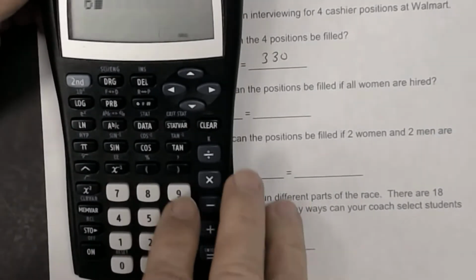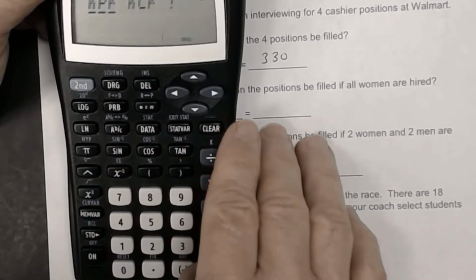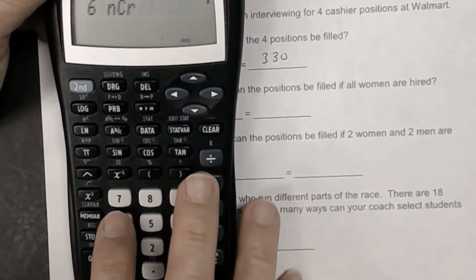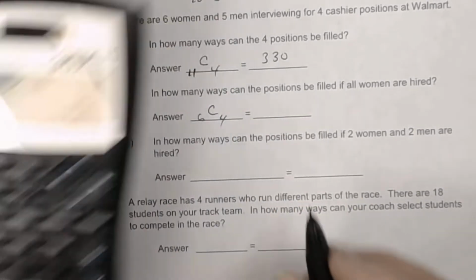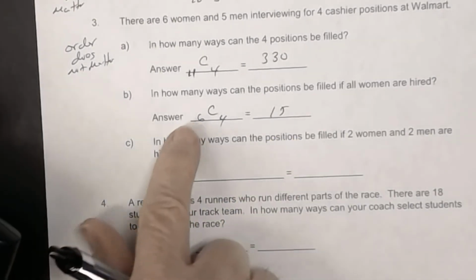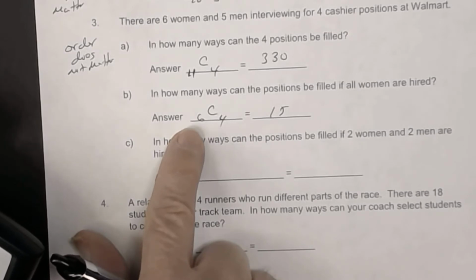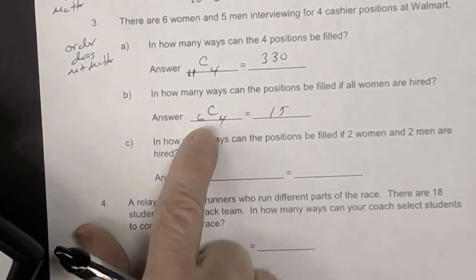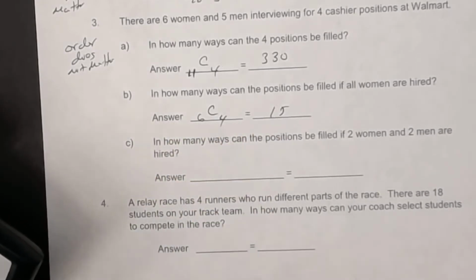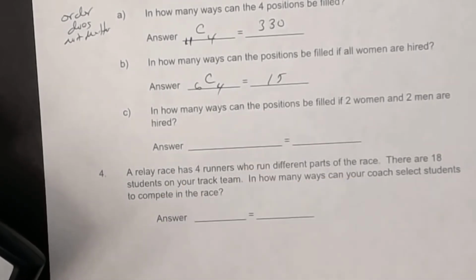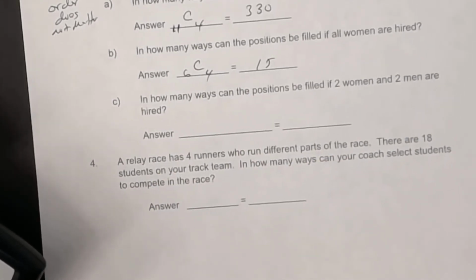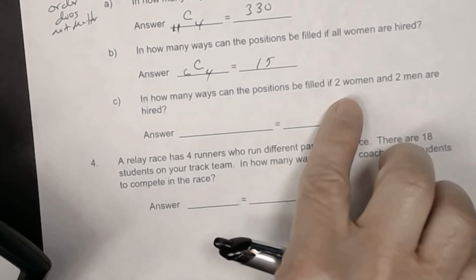So it'll be 6 combination 4, equal 15. If you would take those 6 women's names and then choose 4, there will be 15 of them. 15 lists.